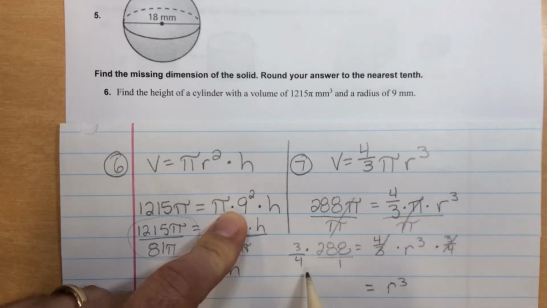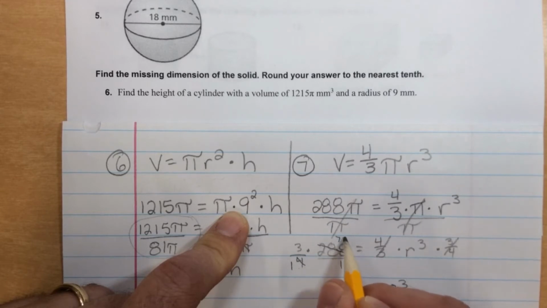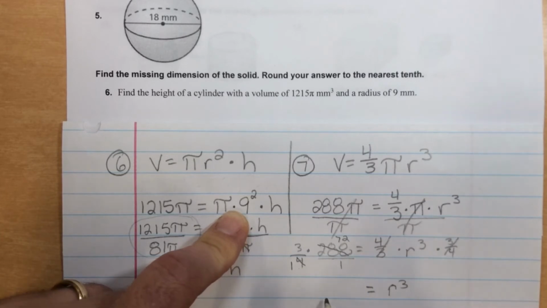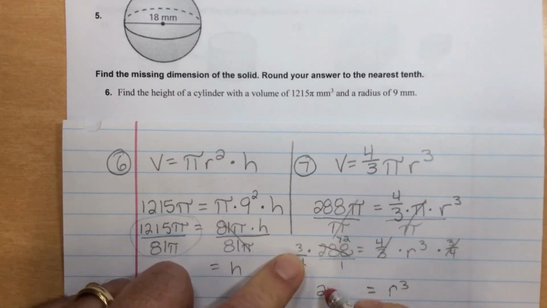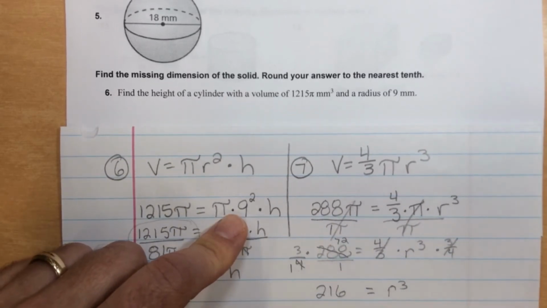And then over here, we could actually simplify this. 4 goes into 288. It'll go into 28 7 times, and then 8 twice. So 4 goes into 4 once, 4 goes into 288 72 times. Well, now you just multiply 3 times 72 to get 72 times 3, 216, 216.